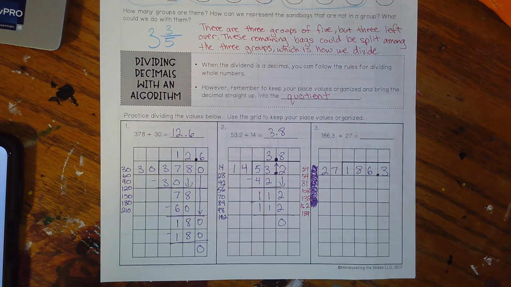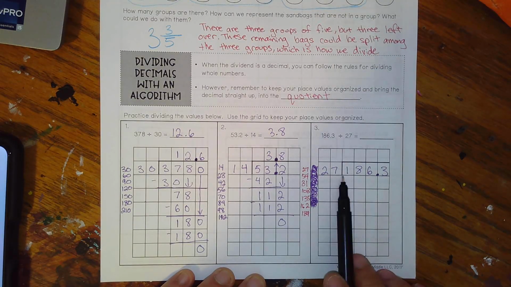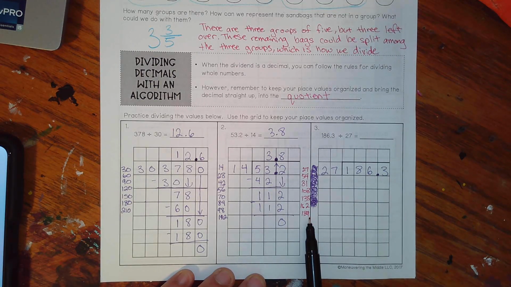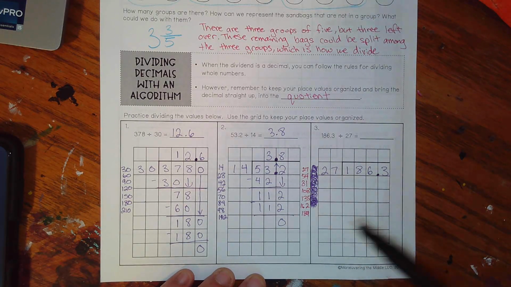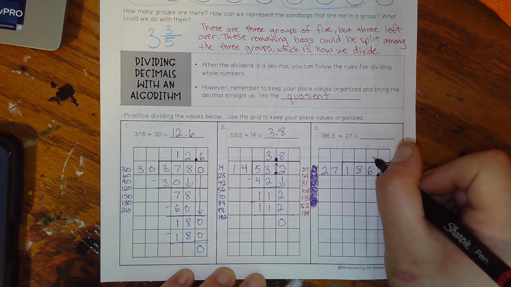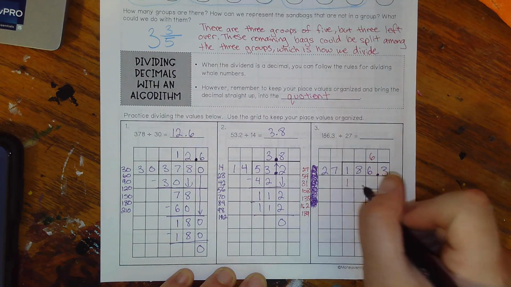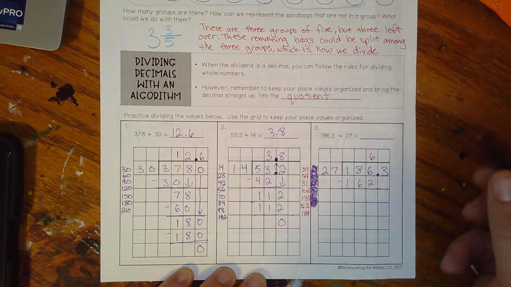So now we have to see how many times 27 can fit inside of 186. We got pretty close here, but we can't go over. So I think the closest we can get is 162. So that's 1, 2, 3, 4, 5, 6. Okay, so 27 can fit inside of 186 6 times. That gives us 162. Then we just subtract.